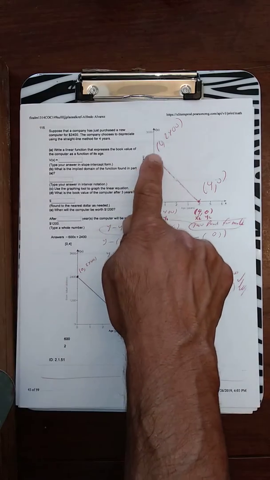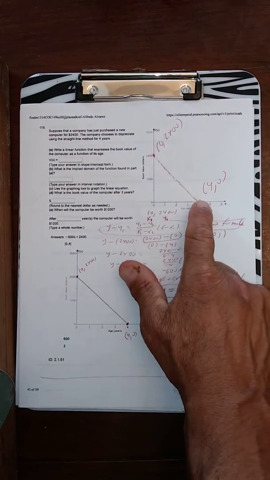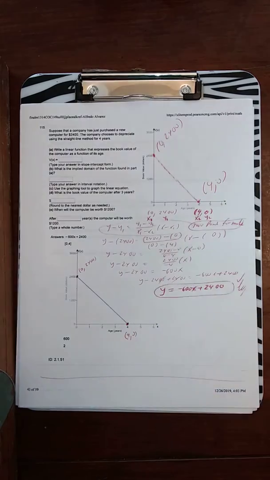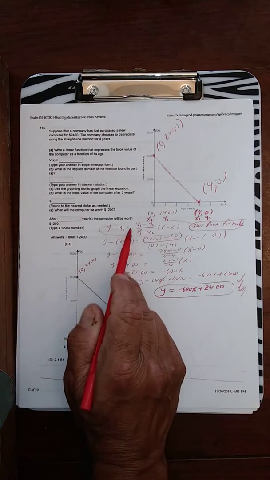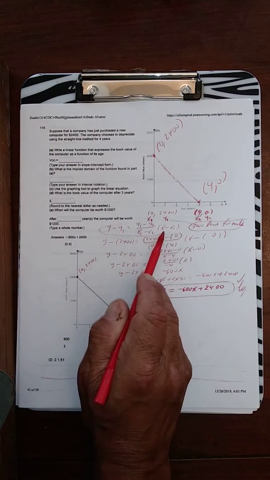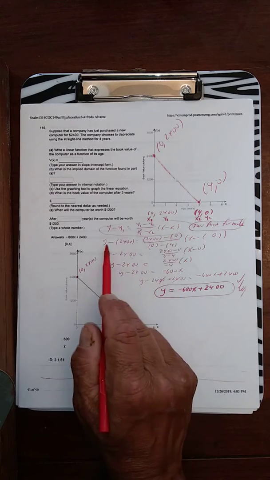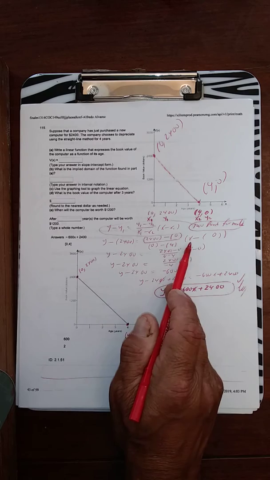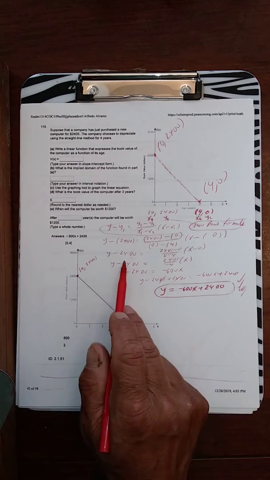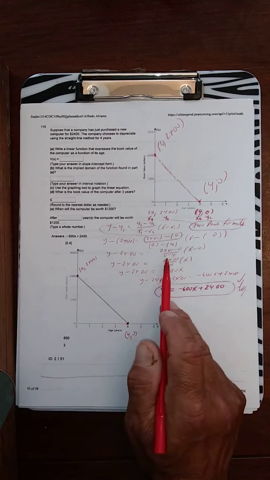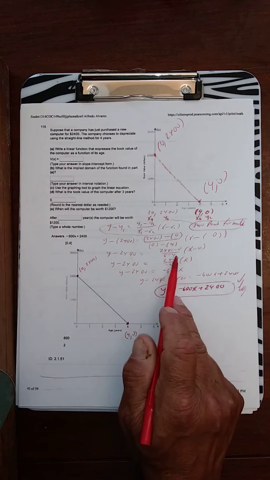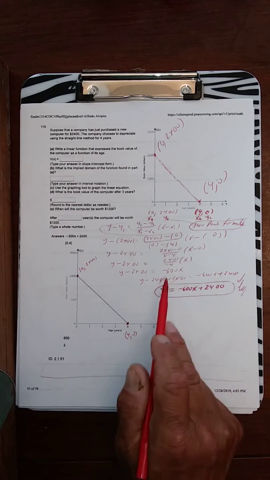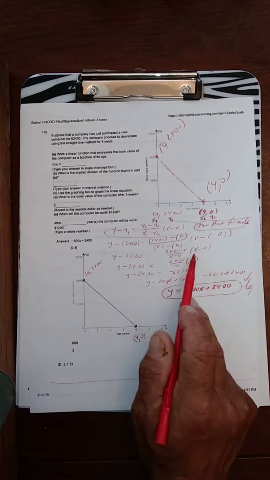Suppose you start with 0, 2400. You're going to go 4, 0. Find the equation of the line through 2 points. Well, y minus y1 equals y1 minus y2 over x1 minus x2 times x minus x1. 2-point formula. Y minus 2400 equals 2400 minus 0 over 0 minus 4, x minus 0. So take parentheses off. Y minus 2400 equals 2400 over negative 4. That's a negative 600, and this is just going to be x.